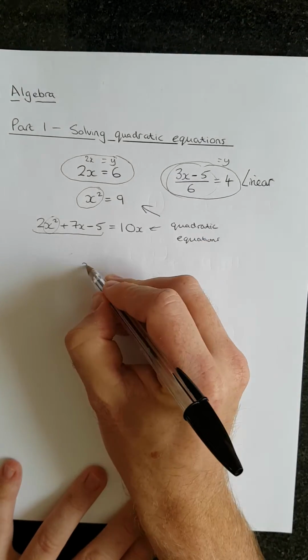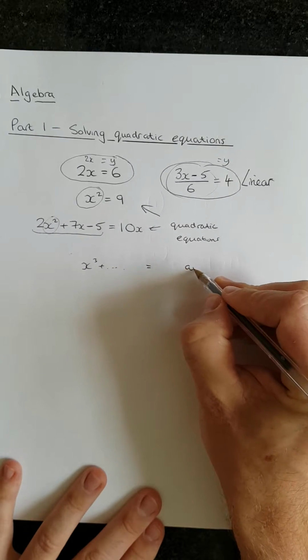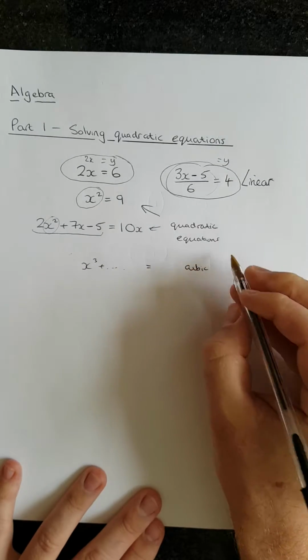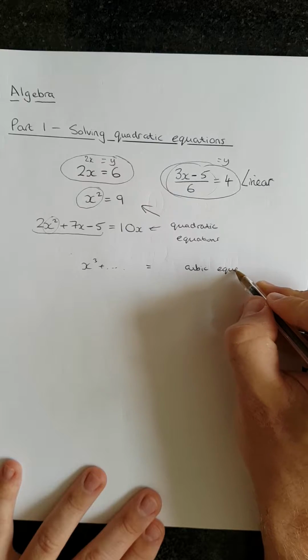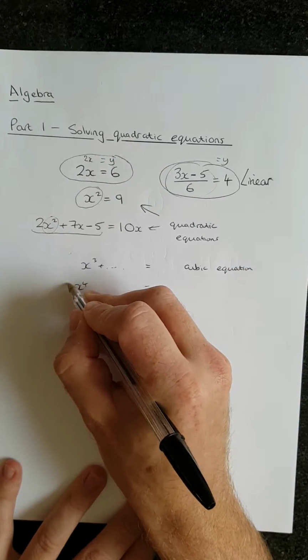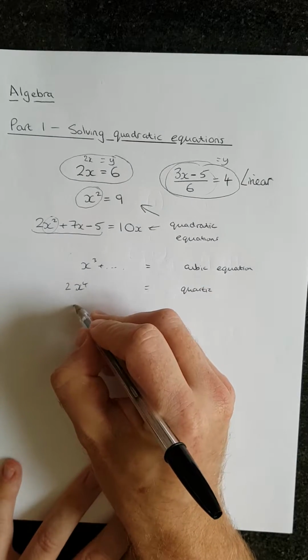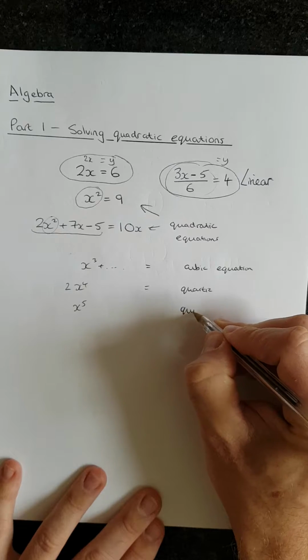Now let's just clarify, if I put x cubed and stuff equals something, that's a cubic equation. Next up, if the highest power is 4, it's a quartic, and then it's a quintic, and so on.